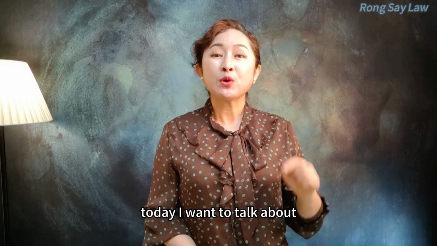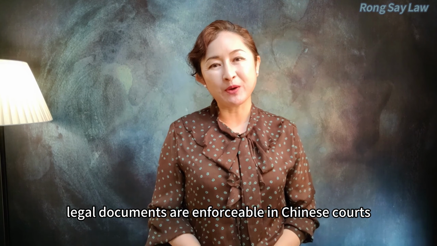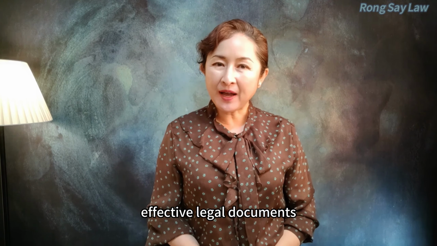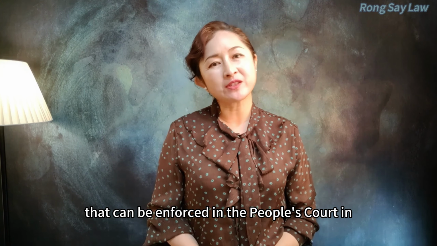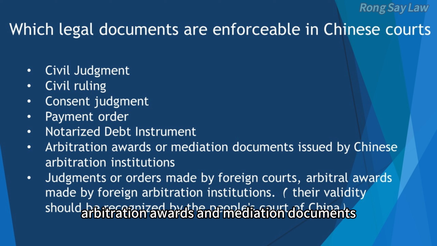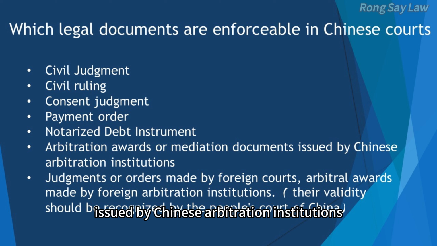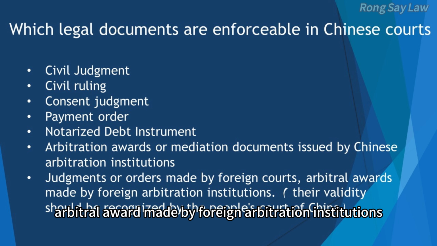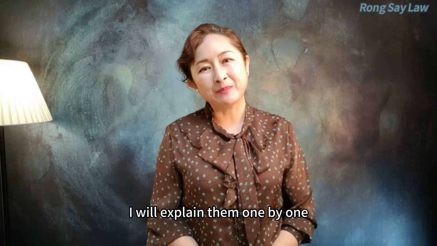Today, I want to talk about which legal documents are enforceable in Chinese courts. Effective legal documents that can be enforced in the People's Court in China include the following: civil judgment, civil ruling, consent judgment, payment order, notarized debt instrument, arbitration awards and mediation documents issued by Chinese arbitration institutions, judgments or orders made by foreign courts, arbitral award made by foreign arbitration institutions. I will explain them one by one.